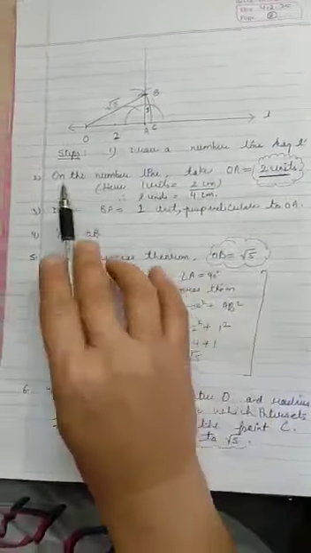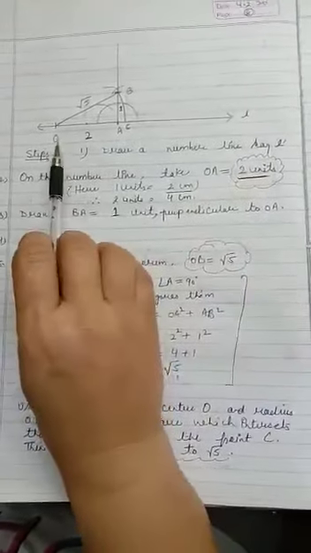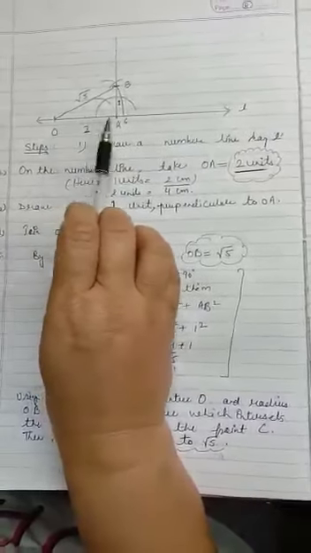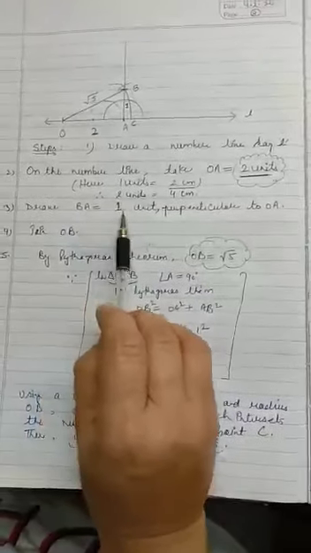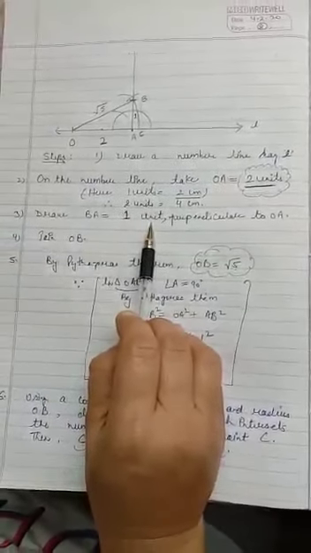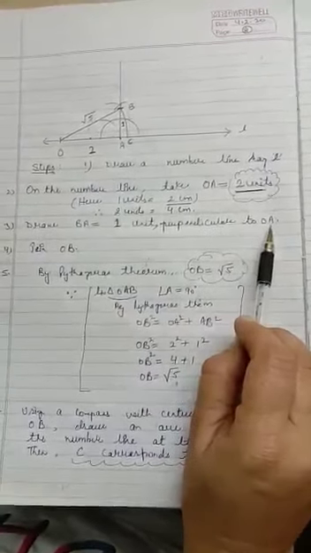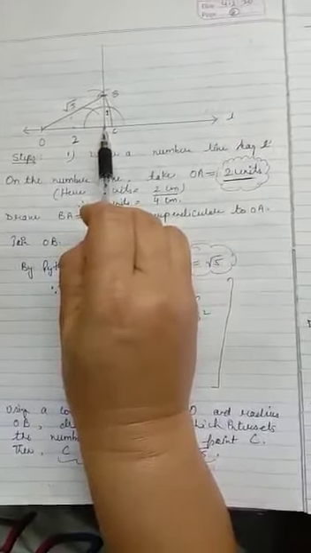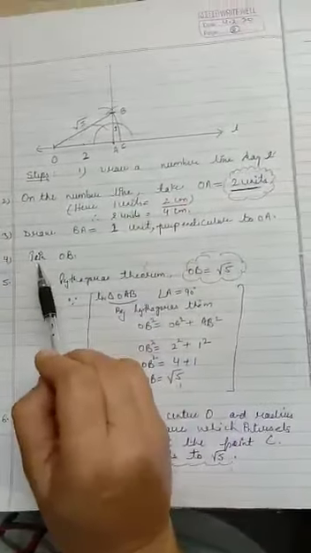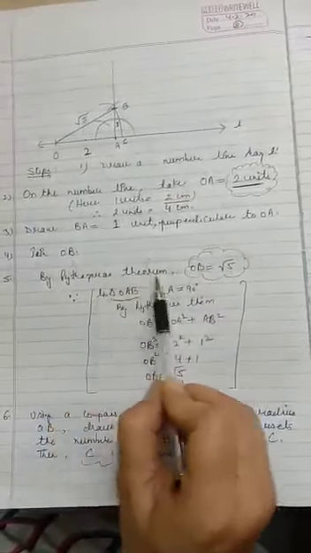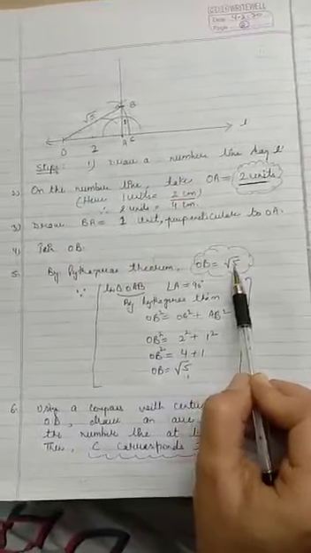It means on the number line, take OA equal to 2 units, that is 4 centimeter. Now, draw BA equal to 1 unit, which means 2 centimeter, perpendicular to OA. You have to construct a right angle at the point A, with AB equal to 1 unit. Now join OB. Now by Pythagoras theorem, OB is equal to root 5.